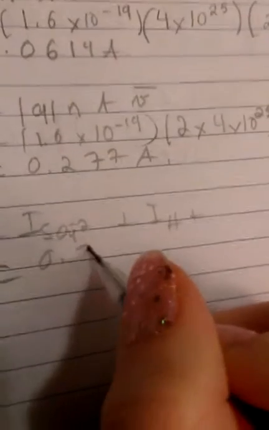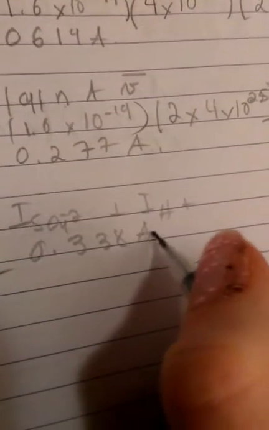H plus, and you get 0.338 amperes. And we know by the electric field and all, and H plus, that it's going to go to the right.